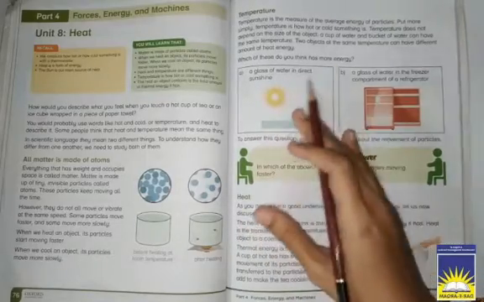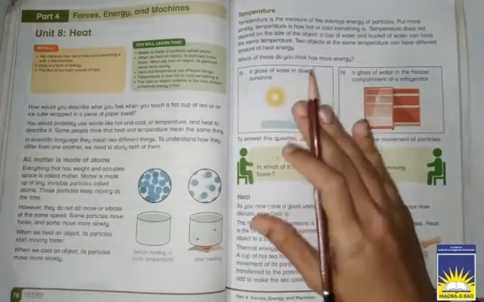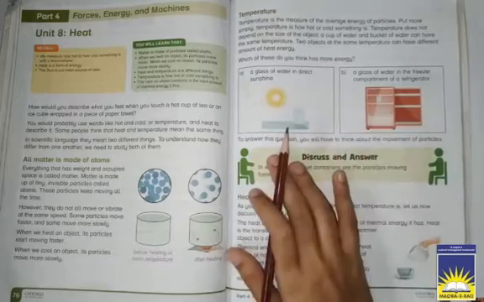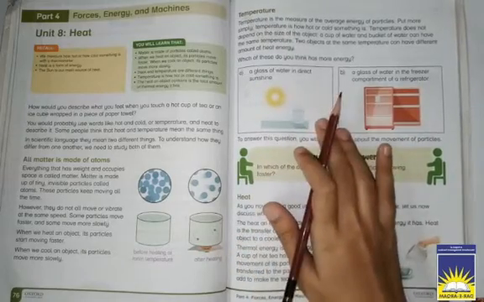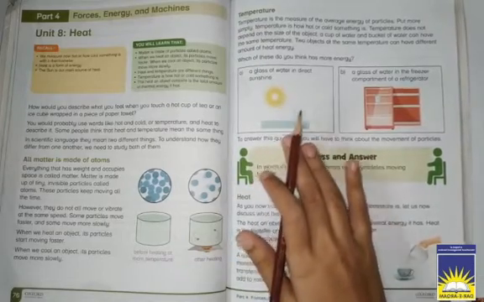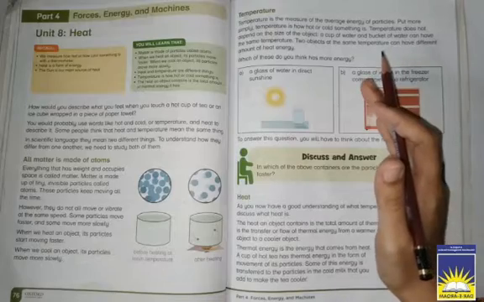Now we move to our next topic. Heat is basically a form of energy. Heat flows from hot objects to cool objects. It flows from one object to another because of their differences in temperature. The cool object absorbs energy and becomes warmer.